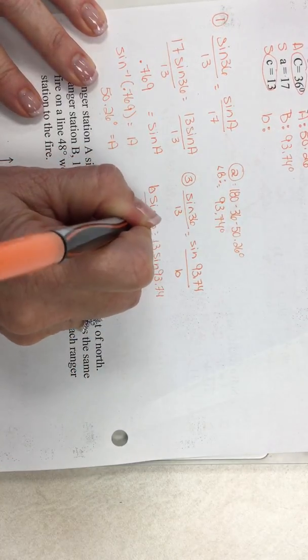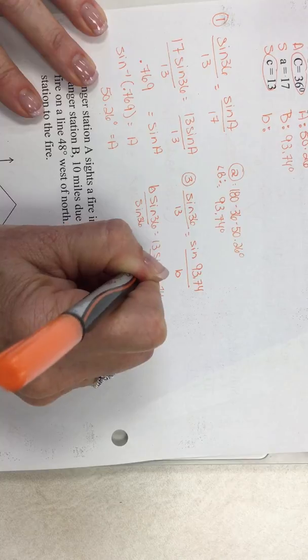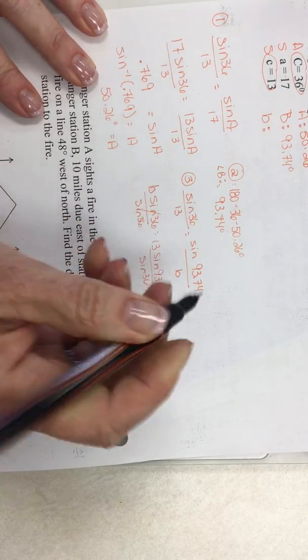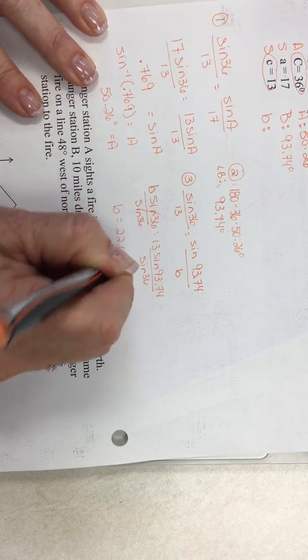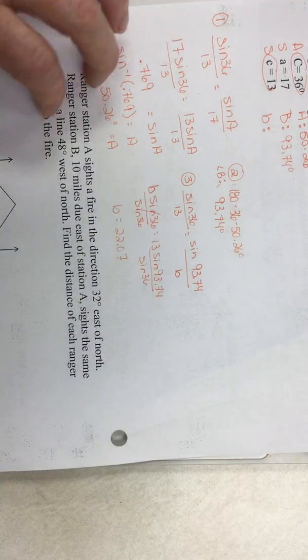Divide by the sine of 36, divide by the sine of 36. B equals 22.07.